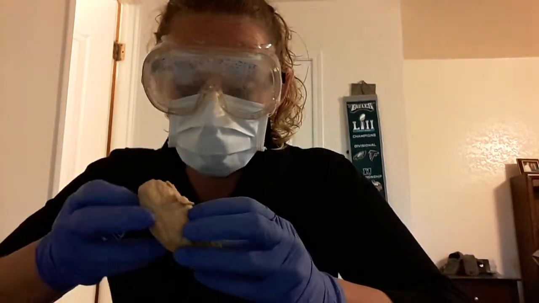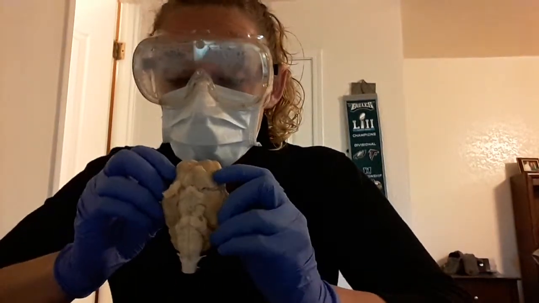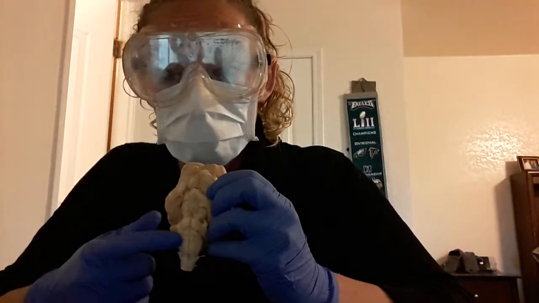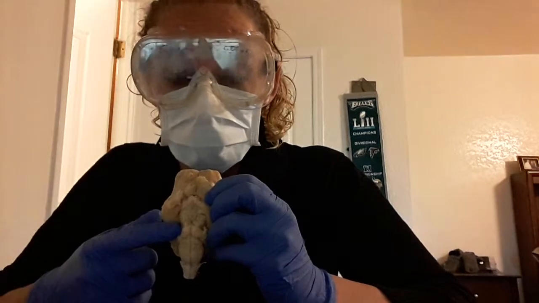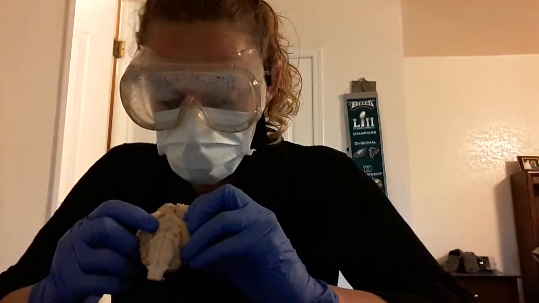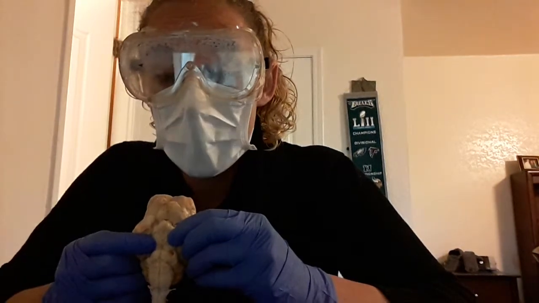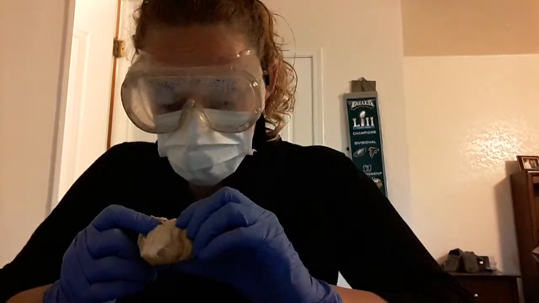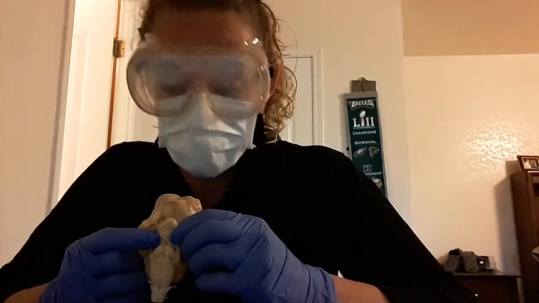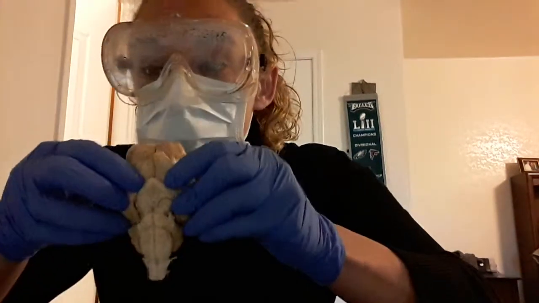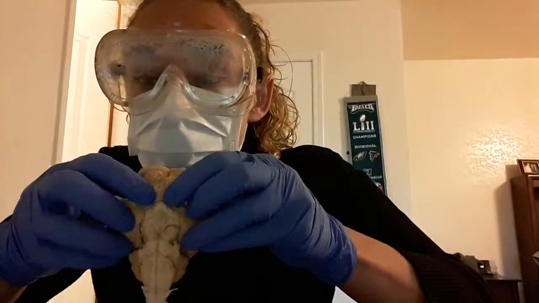If I flip this over, the other structures are the medulla oblongata, which is down here. You have your pons. You have your midbrain, which is above the pons. And then above that, you have your mammillary bodies. And then you have your optic chiasma. Optic chiasma, this one threw me off a little bit because I'm used to seeing an X.